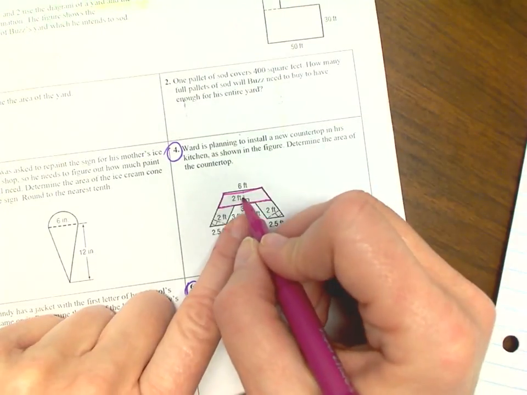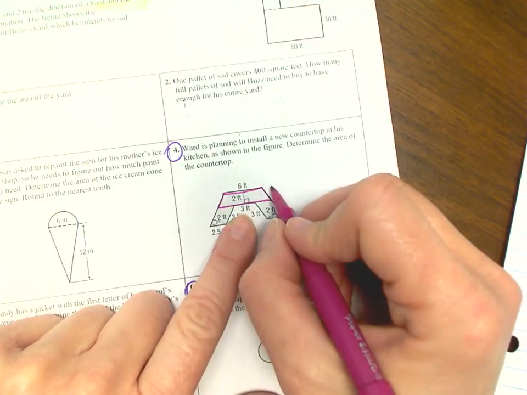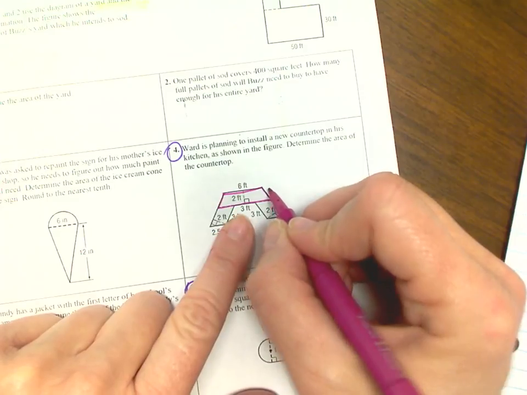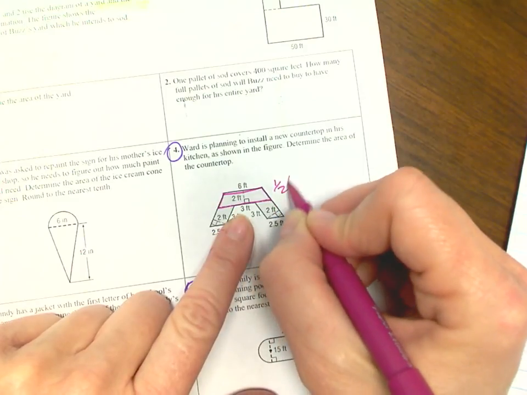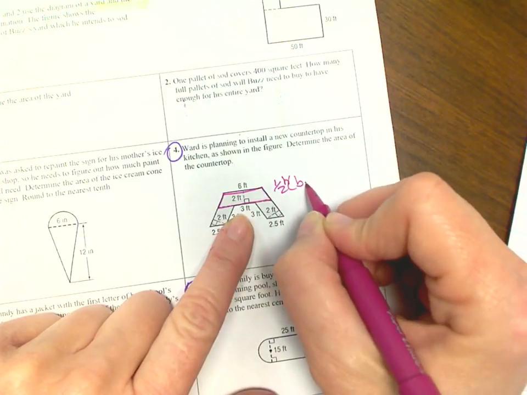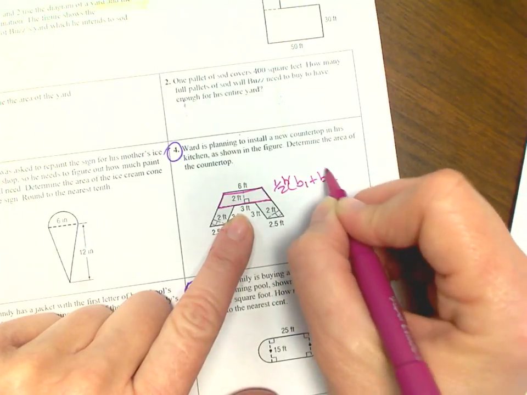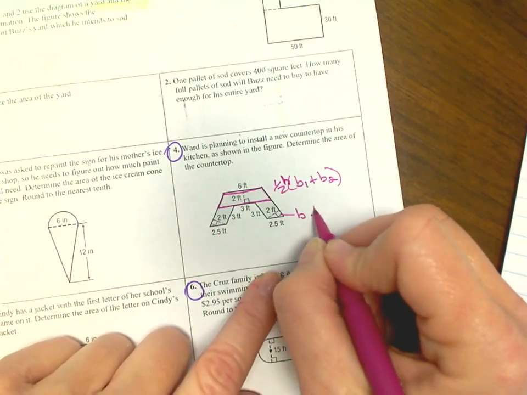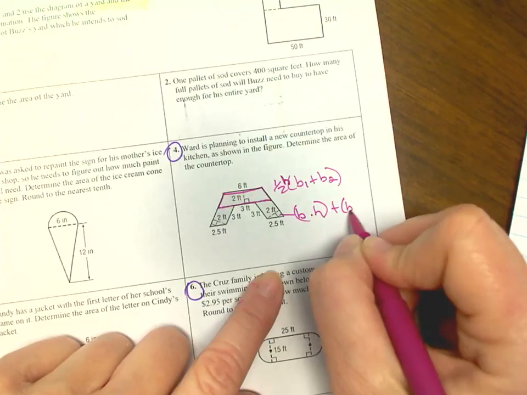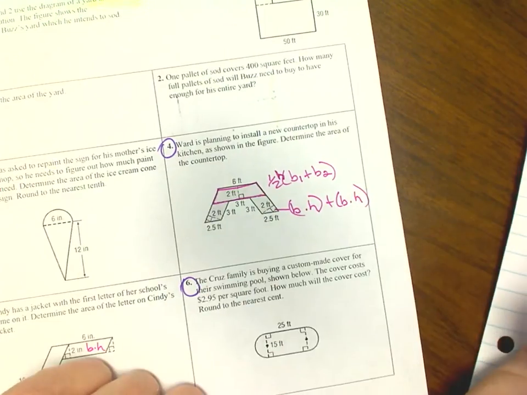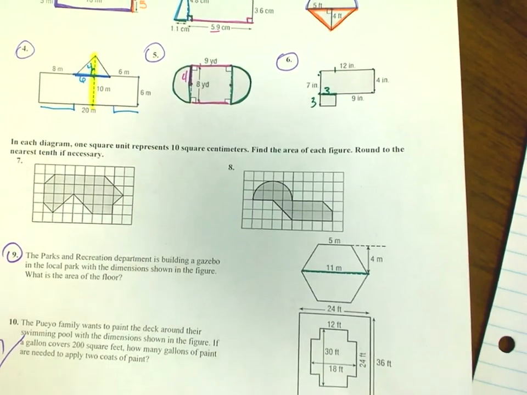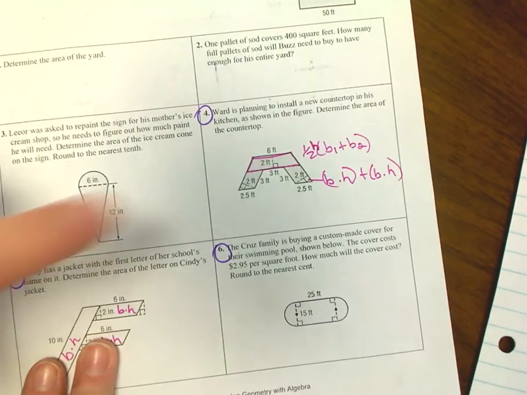So this one right here on number 4 would be 1/2, height times B1 plus B2. Don't forget your height in there. And these are your trapezoids, base times height plus base times height, because you have 2 of them. Okay? Sorry I ran out of time. And don't forget, 10's bonus. So 1 through 6, 9, and then 4, 5, and 6.